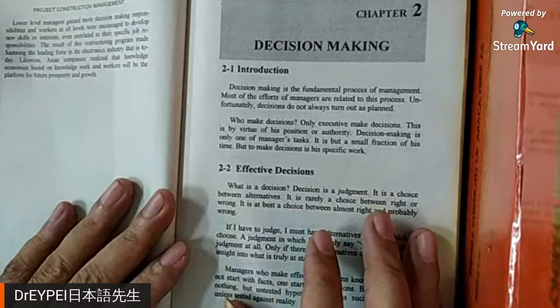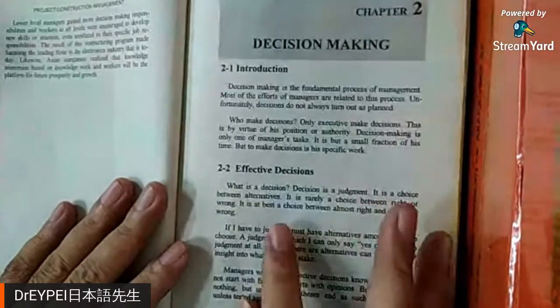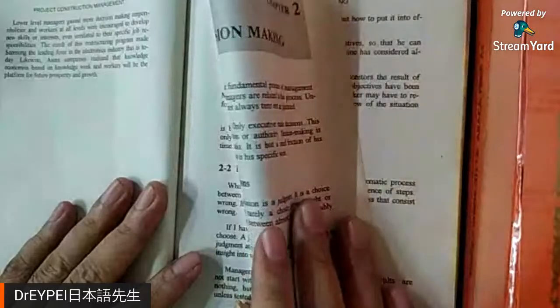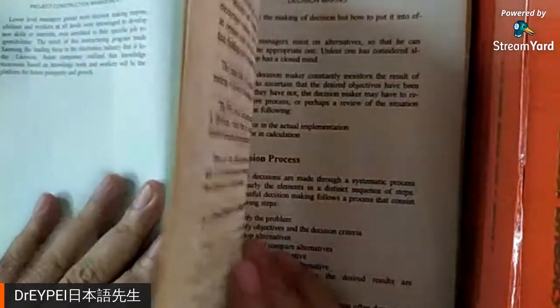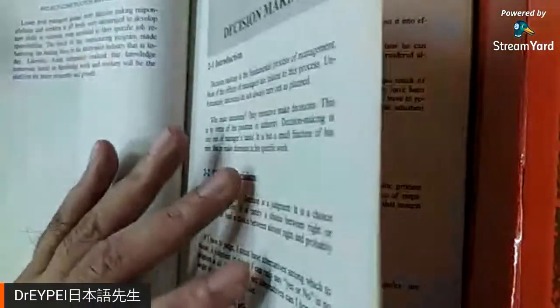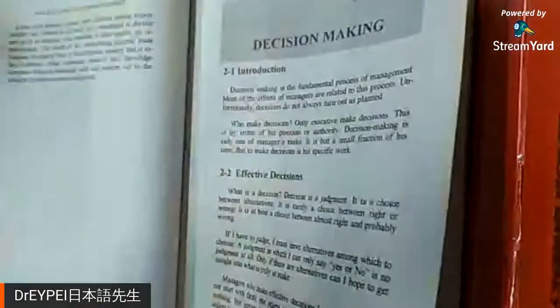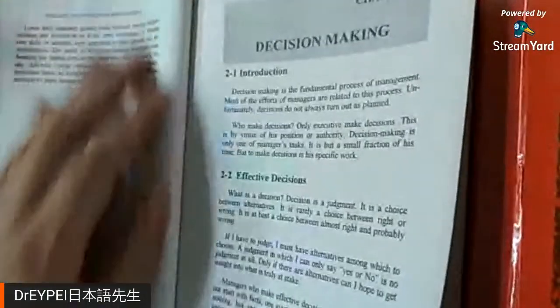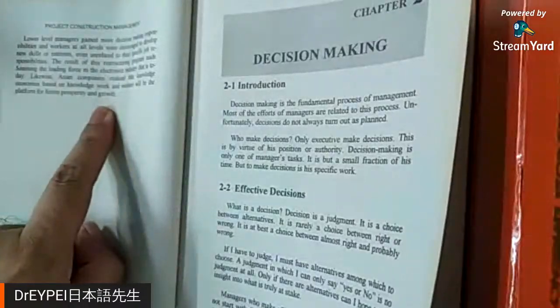Likewise, Asian companies realized that knowledge economies based on knowledge work and workers will be the platform for future prosperity and growth. Pagka tinuruan mo at natuto yung mga yan at sinuportahan mo ang iyong mga workers, ang makikinabang din ay yung company. Napatunayan na yan. Hindi yan opinion lang, mayroong ebidensya.